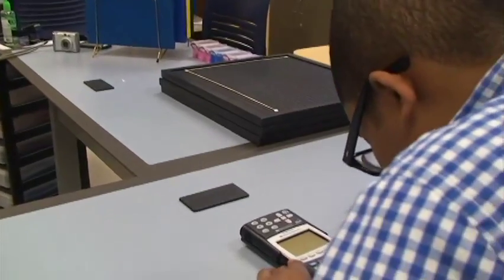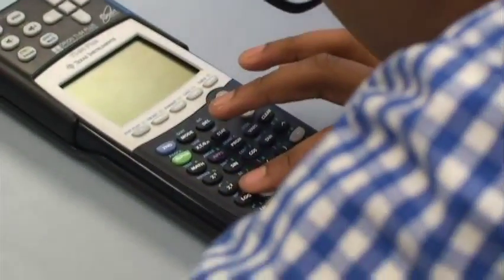All right, we are going to talk about some more slightly advanced keys. Let's find the X squared button. All right, we're going to find the X squared. All right, you can turn it on.